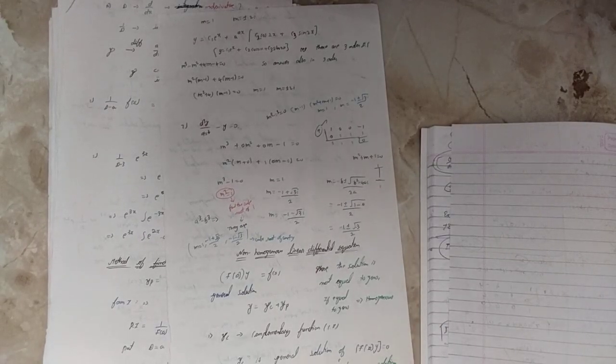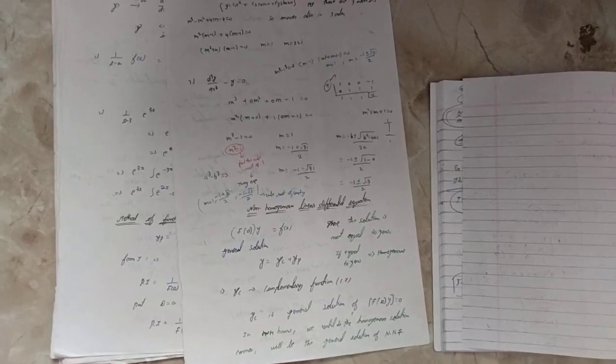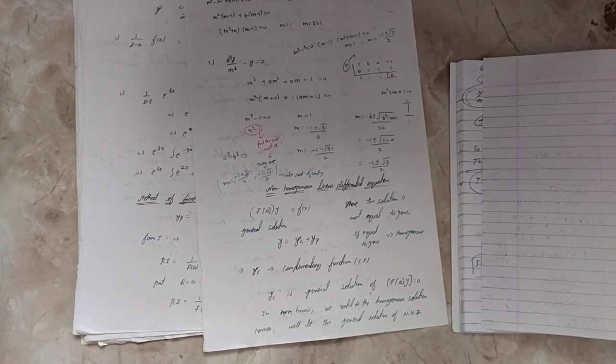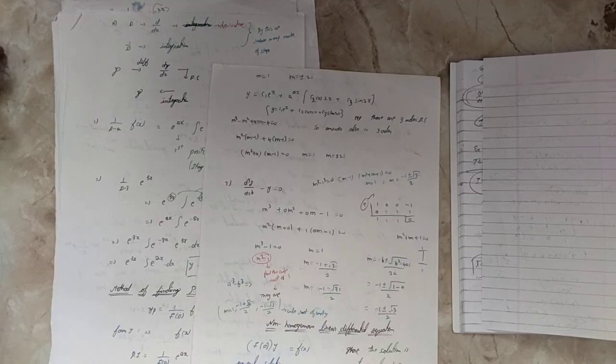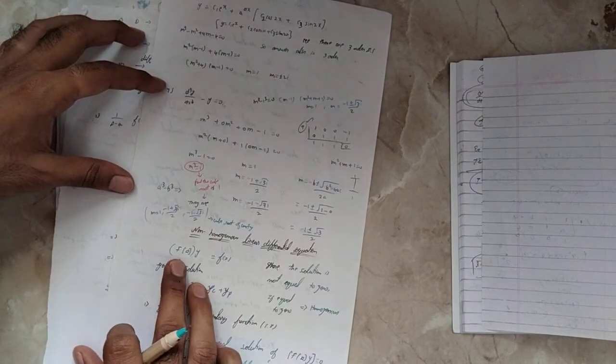Now it's perfect. Okay, so now we can go for the next equation. I will just elaborate a bit. Okay, now I think you are able to see this one. So you can see the next equation. So this is a non-homogeneous linear differential equation.